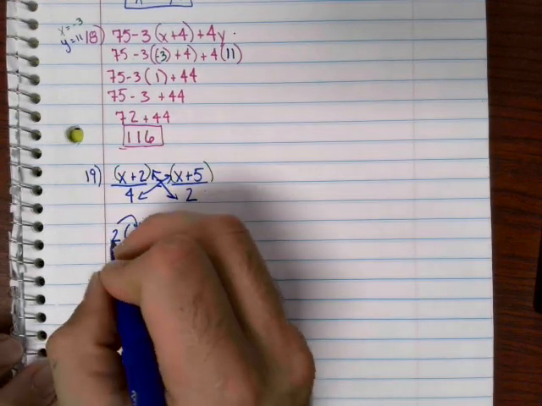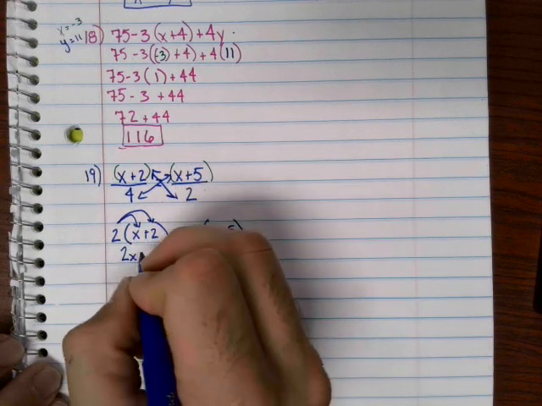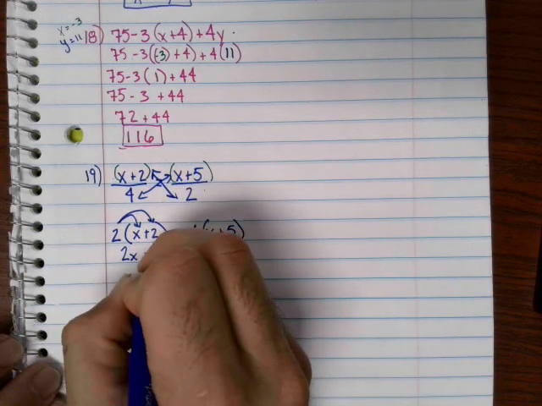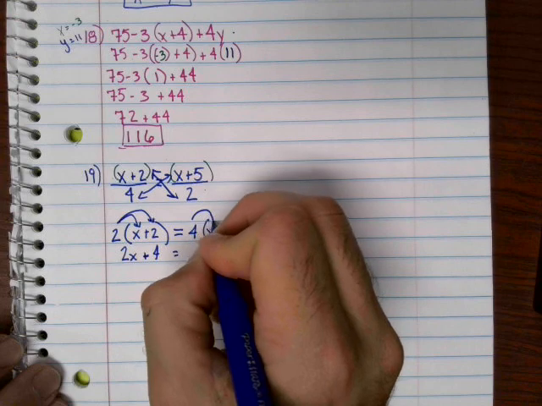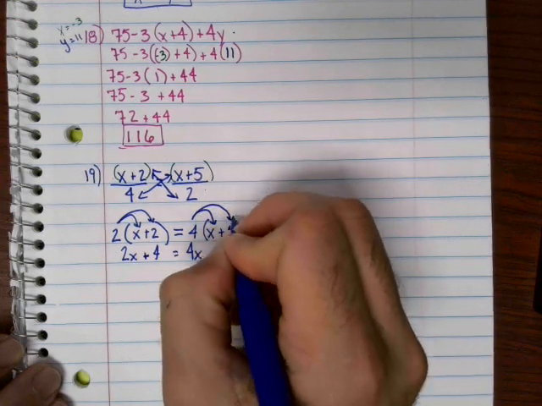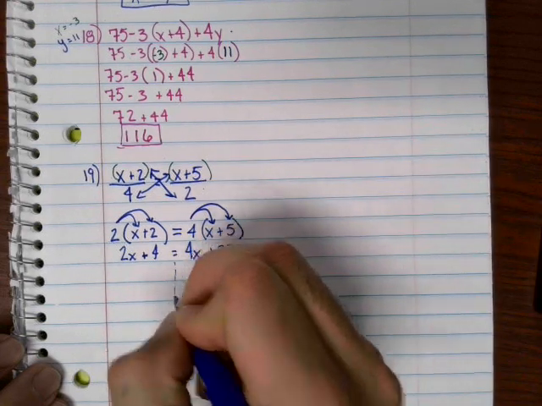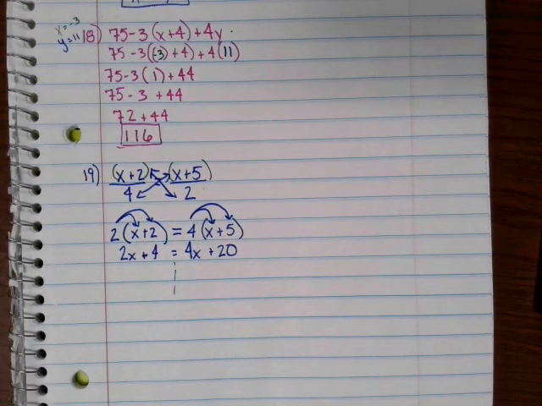So 2 times x will give me 2x. Then 2 times 2 gives me positive 4 equals 4 times x is 4x. And then 4 times 5 is positive 20. And we have variables on both sides.